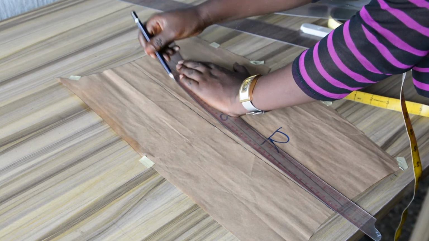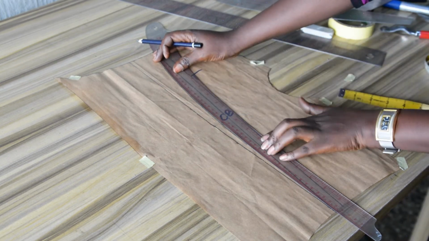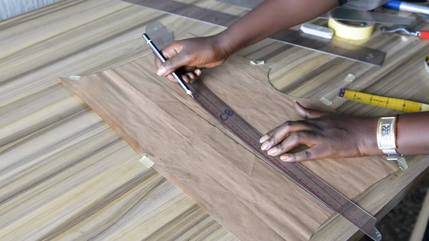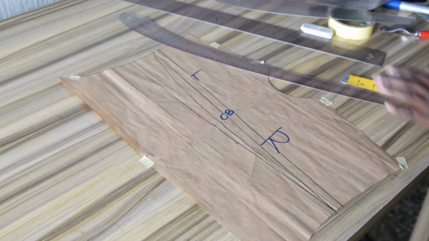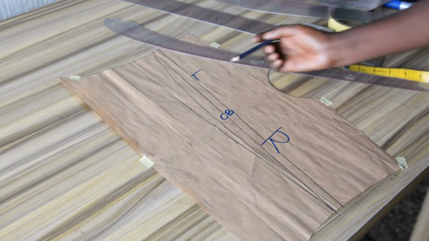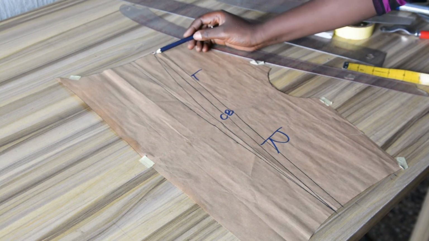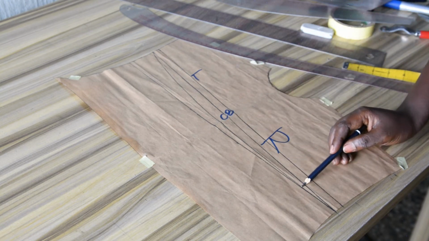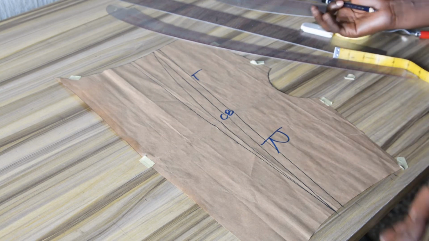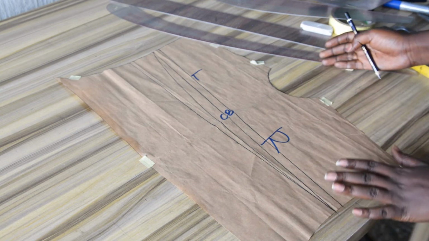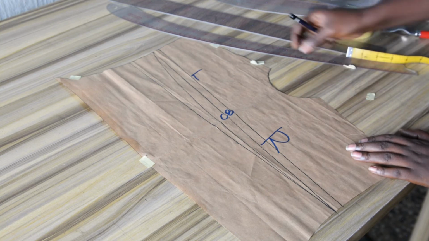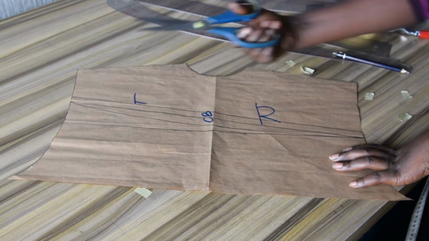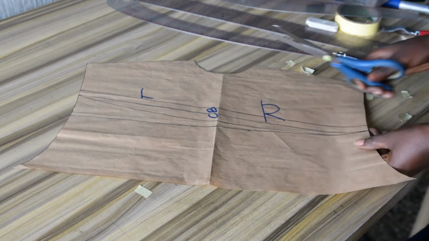So in this case, it is not from side to the center, it's from side to side. Can you see what I have? Can you see the shape? Look at this. Look at the curve. It's reducing gradually, until it's completely straight. So this is the third back yoke design I'm showing you. I'll fold this together and cut it out. Now, I will be cutting out the curved line first before cutting on the straight lines.